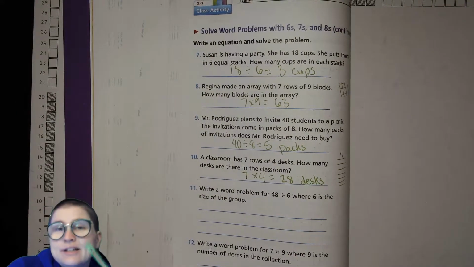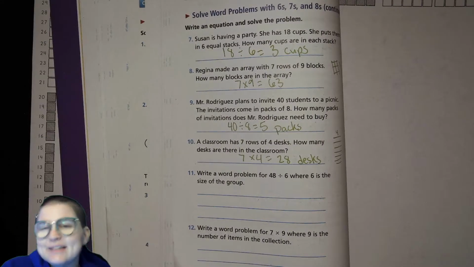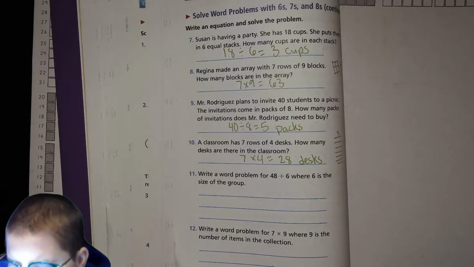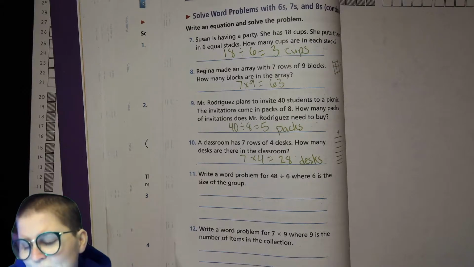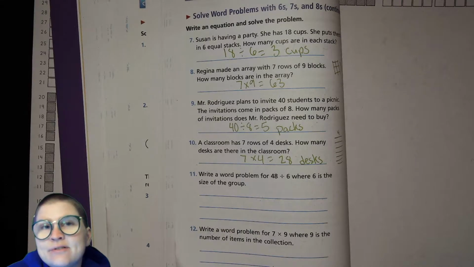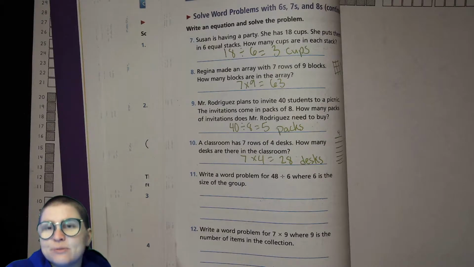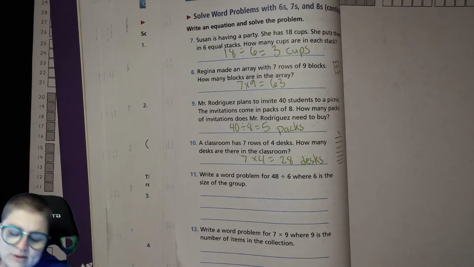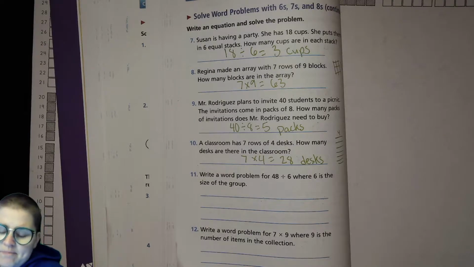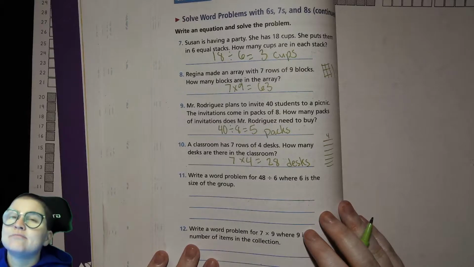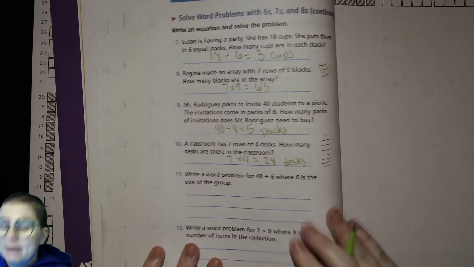Okay, now we're each going to write our own word problems. If you write your own, it's not going to be the same as mine, but it should be kind of similar, right? Write a word problem for 48 divided by 6, where 6 is the size of the group. So we're going to have 48 total of something evenly into 6 groups, how many in the groups? So let's have 48 stamps on 6 stamps on each page. How many pages?